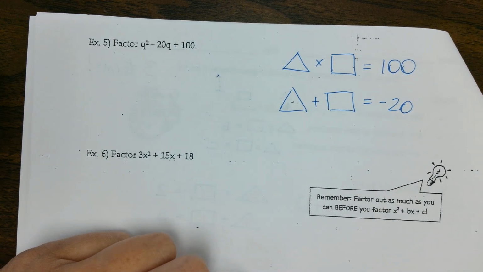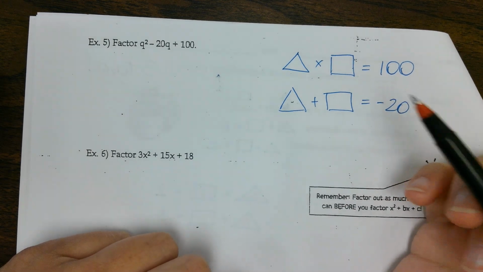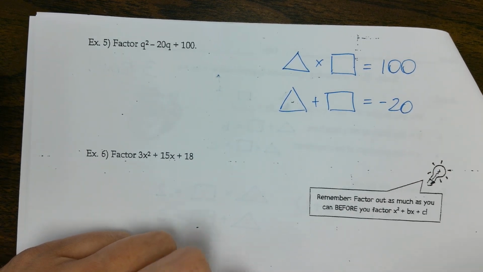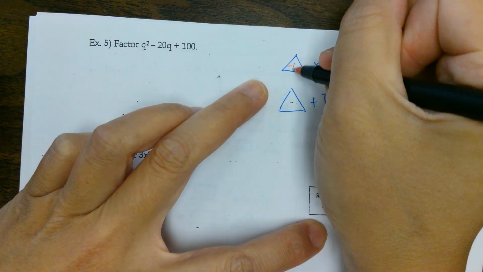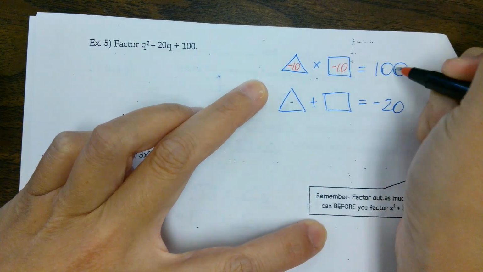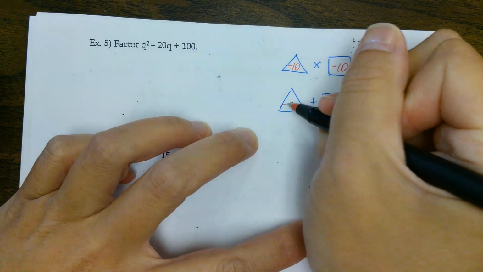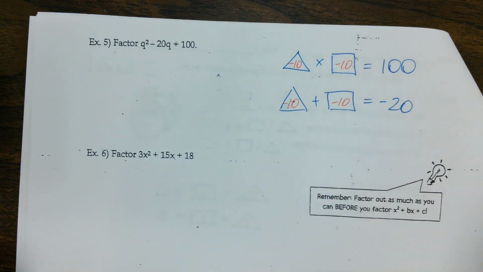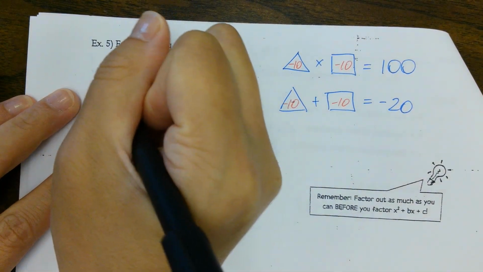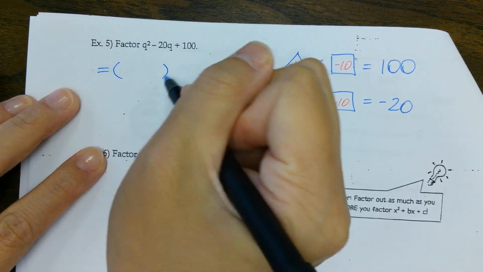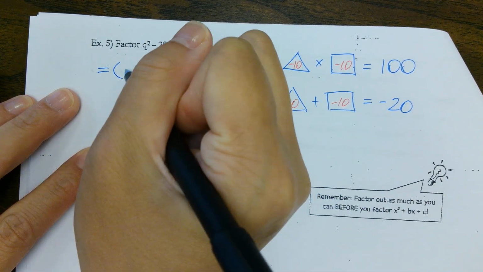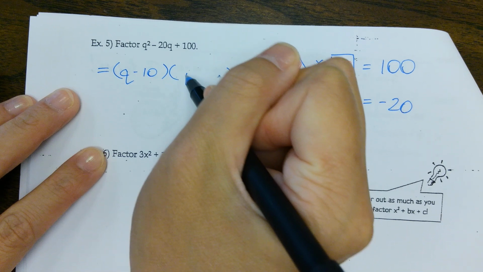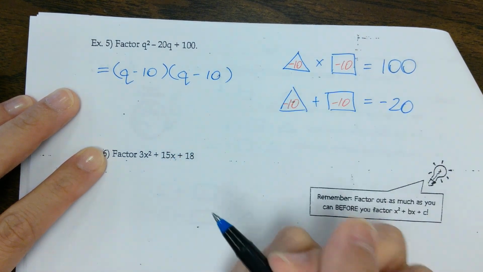It's trial and error. But at least you have a direction with your trial and error. Okay, what numbers work? Yep. Negative 10 times negative 10, I get a positive 100. Negative 10 plus negative 10, I get negative 20. That's right. So when I write it, q minus 10 and q minus 10.